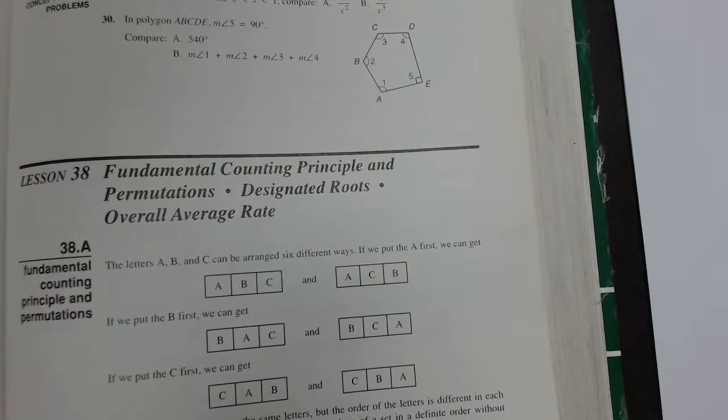Advanced Math Lesson 38: Fundamental Counting Principle and Permutations, Designated Roots, and Overall Average Rate. Fundamental counting principle and permutations are pretty simple.